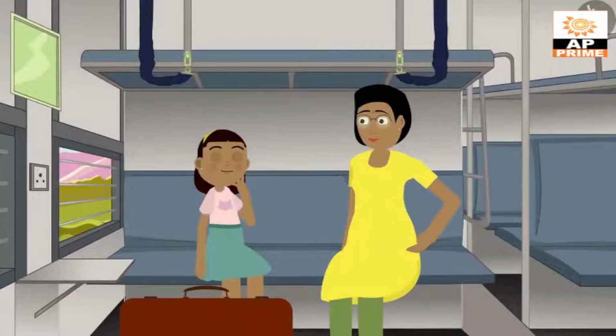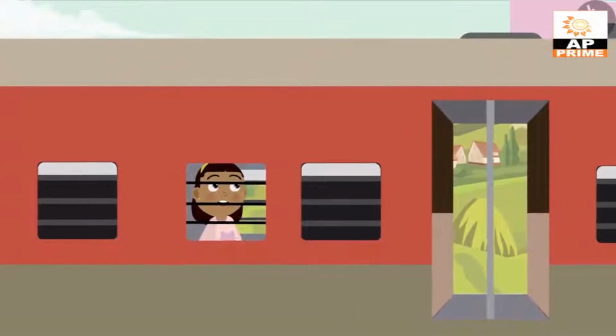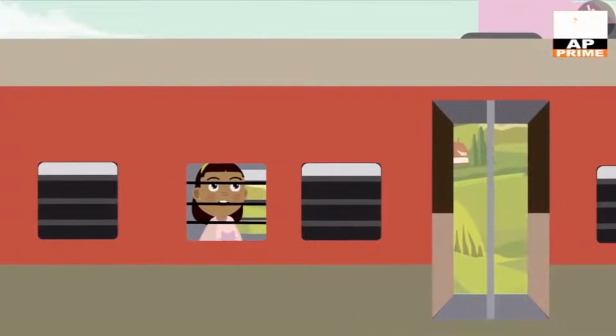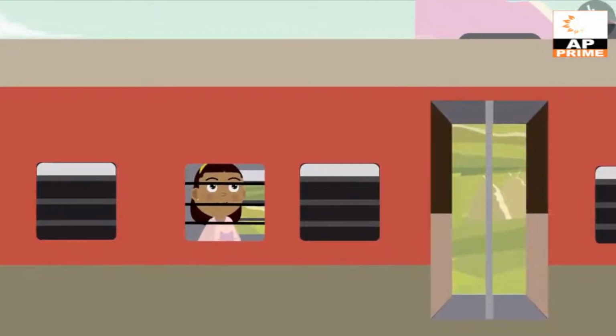Zia and her mother are sitting at the allotted seats on the train. As soon as Zia sat on the train, she started looking out of the window. She sees that everything outside the train is running in the opposite direction of the train.